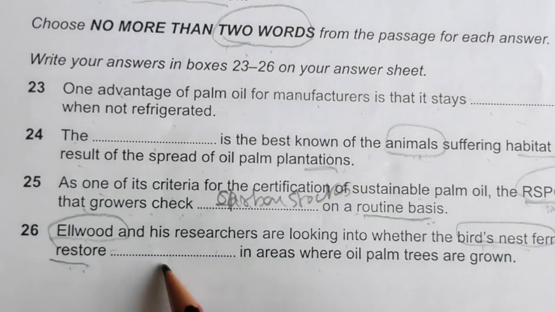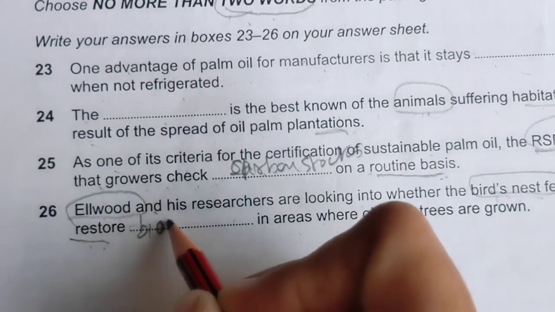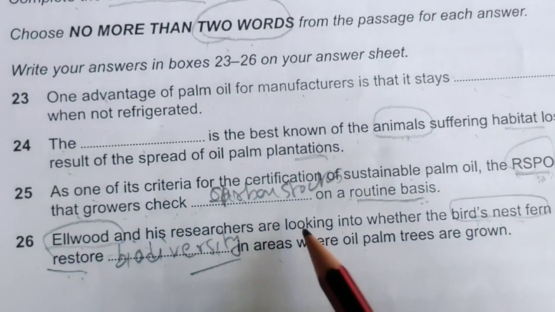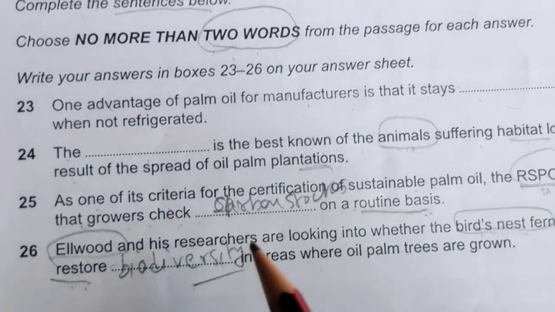Okay, restore biodiversity in areas where palm trees are grown. So wherever you know the location, just go straight away to find the answers. Okay, these two we have found.